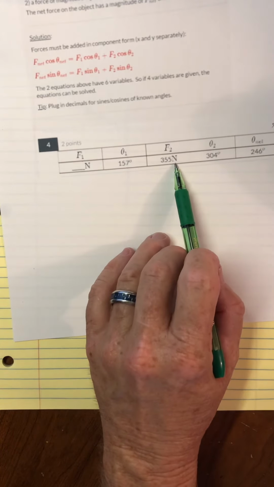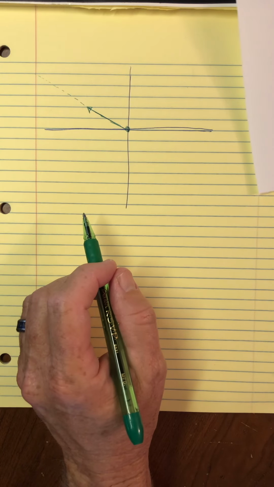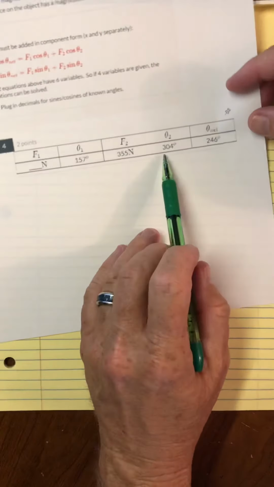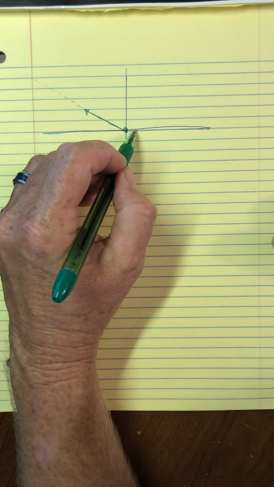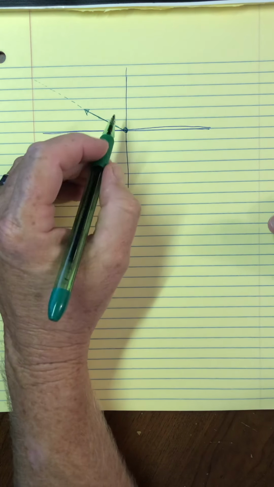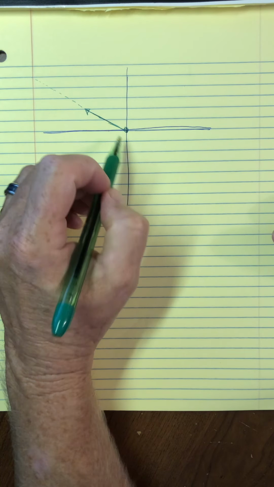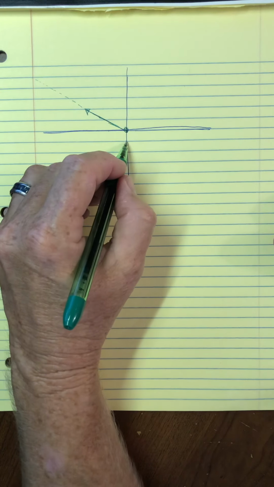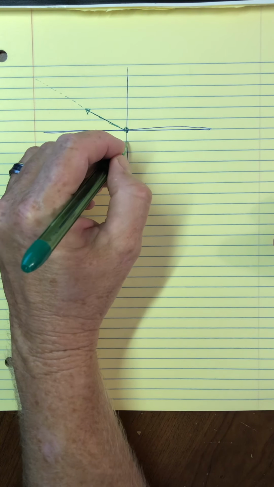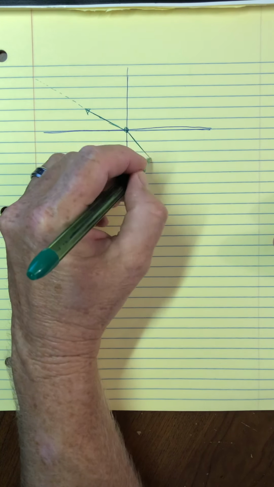Now, the other one, they do say how big it is. It's about 355, and it is at an angle of 304 degrees. So let's see, 304. Right here would be 290, I think. Let's see, 180 and another 90 is 270, and so another 30 would make about 300.